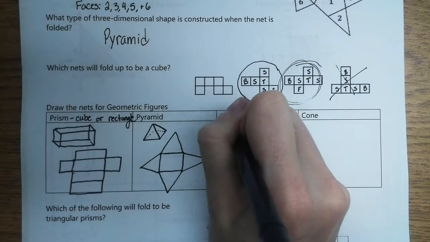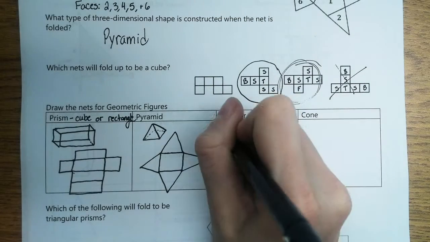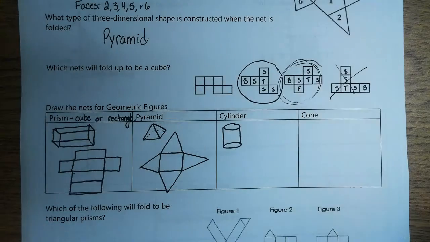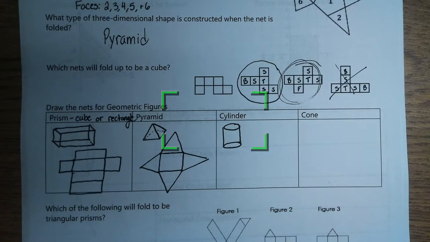A cylinder is a circle on the top and then a circle on the bottom. It's like a can of soup or a Coke can.